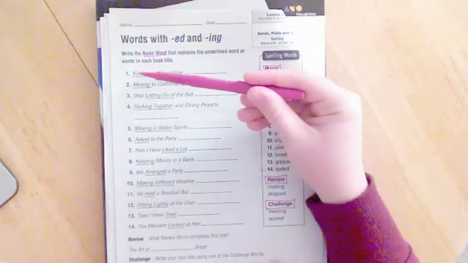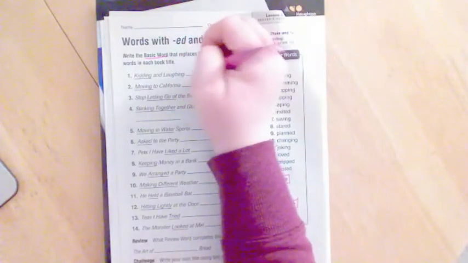So write the basic word that replaces the underlined word or words in each book title. So kidding and laughing. Which one of these words means you're kidding? Oh, I'm just kidding. I'm looking through, and I think joking and kidding are synonyms. They mean similar things. Please make sure you are spelling it correctly when you write it over there. Sometimes we misspell it, but it's right here. No excuses. Okay, that's your spelling job for today.